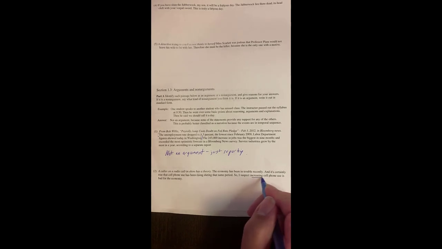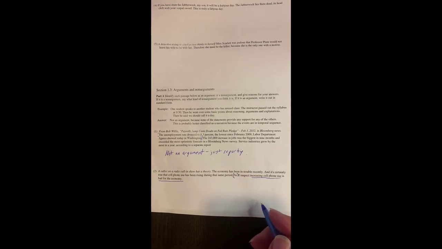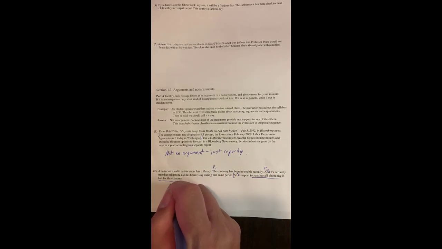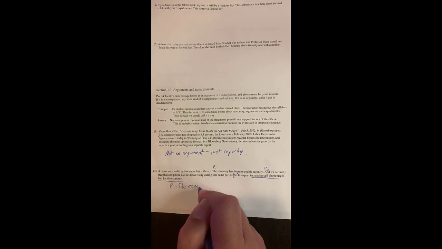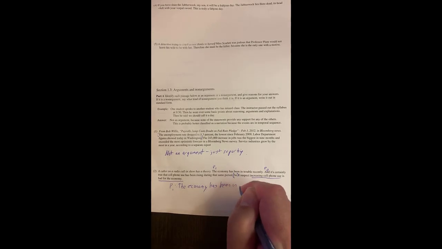So this is a bad argument, but it should be clear that it is an argument, and the conclusion is what comes last. So increasing cell phone use is bad for the economy. So is a premise indicator word. I suspect is actually a confidence indicator phrase, but we won't go into that right now. And then the first two statements are premises. So we can say P1, the economy has been in trouble, and we don't have to write the whole sentence verbatim.